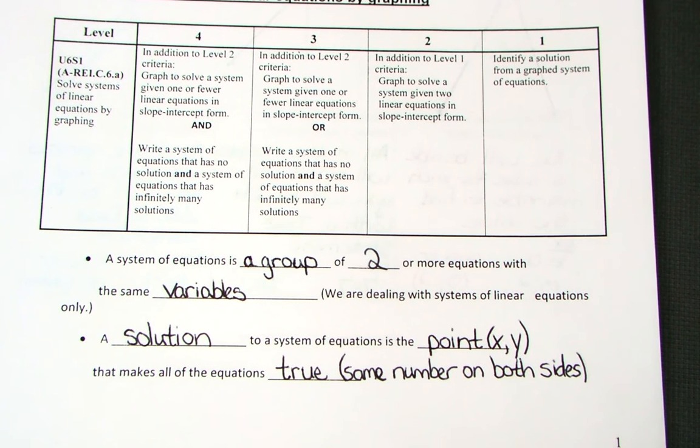All right, so what exactly is a system of equations? A system of equations is a group of equations. It's two or more equations, and they all have to have the same variables. So if one equation has x and y, then the other equations will also use those same variables, x and y. Now, a solution to a system of equations is what happens when those lines actually cross.